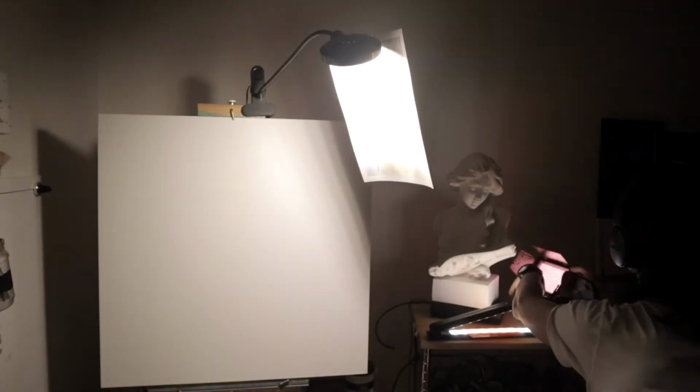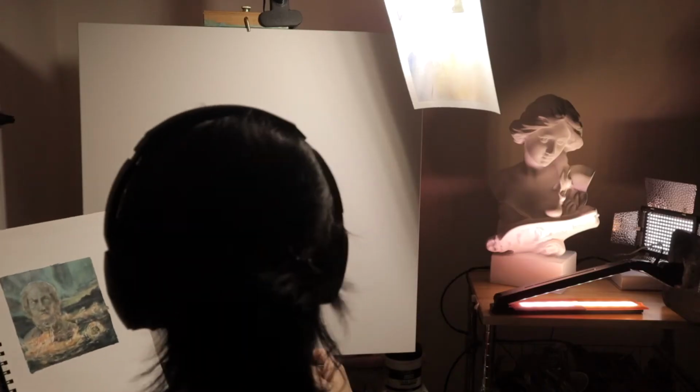It would be nice to have an actual clock for me to study as well, but I couldn't find one to borrow and I didn't want to buy one just for this painting. Maybe one day when I become more successful, I can afford to buy more props for studies and videos.